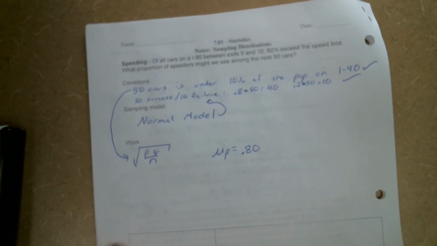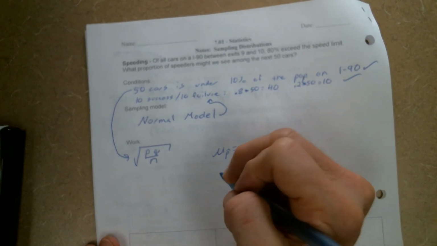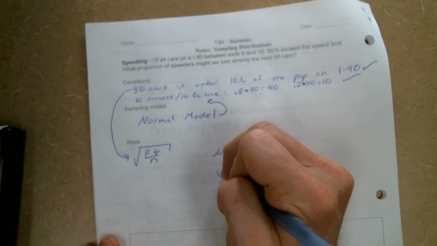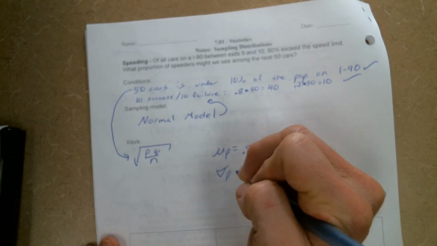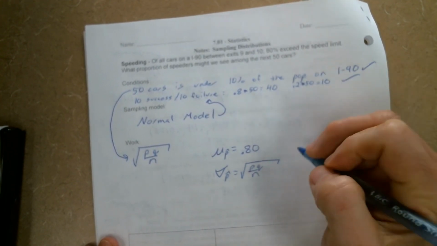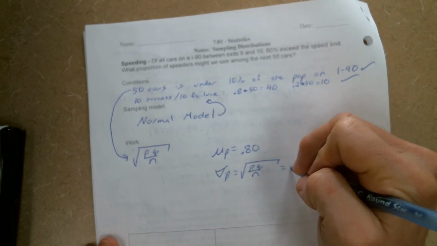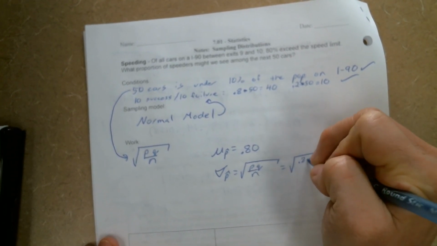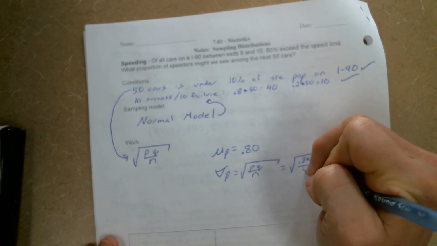Okay, that's our population value. So the mean of our sampling distribution will always work out to that population parameter. And the standard deviation of that is the square root of PQ over N, which in this case is 0.8 times 0.2 over 50.